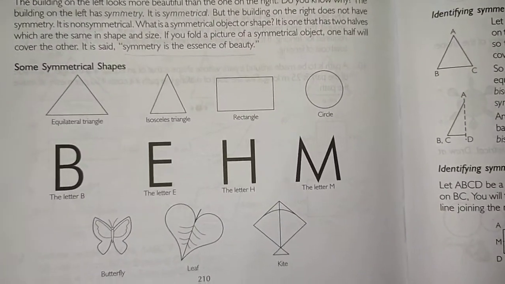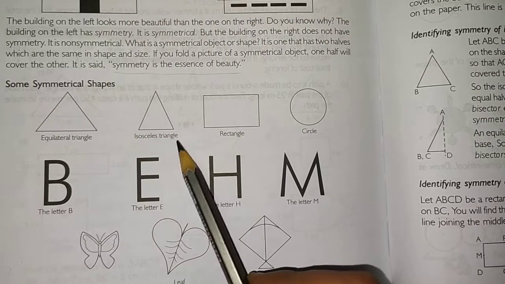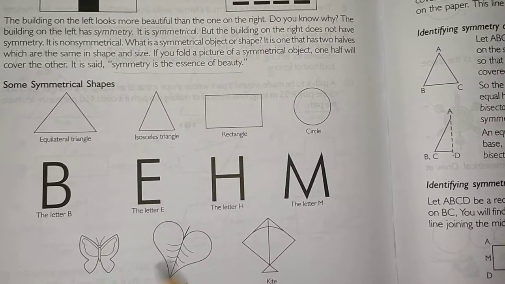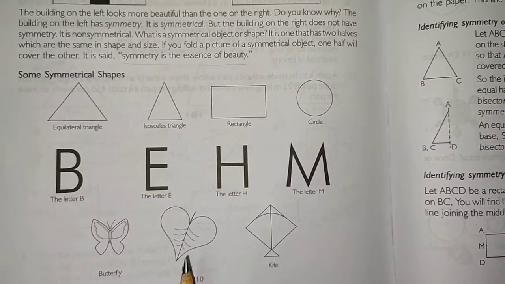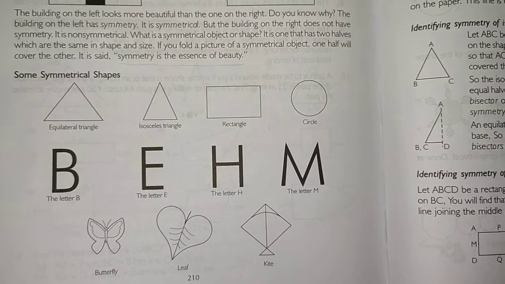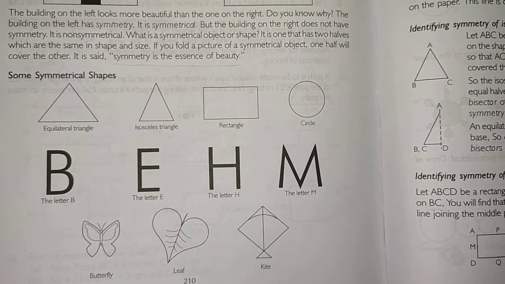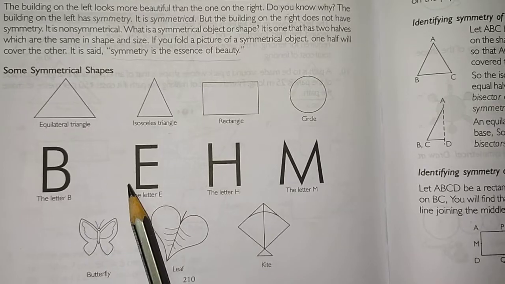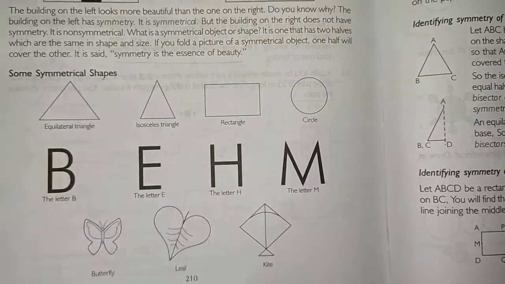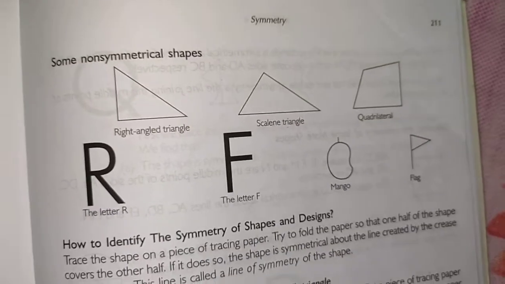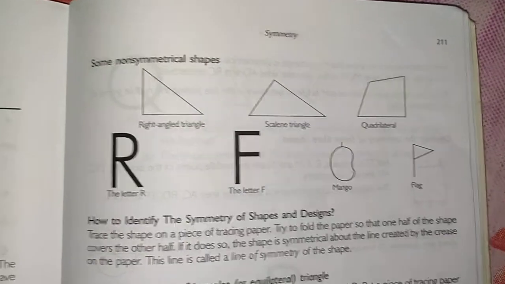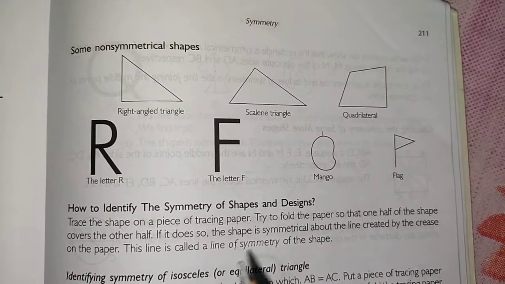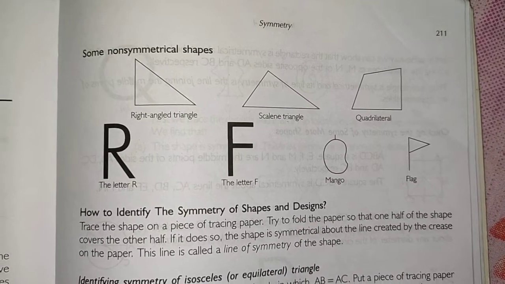Okay, so now look here, these are some symmetrical shapes. This is an equilateral triangle, isosceles. If we divide all of these through the middle, it is divided into two equal halves. So these are called symmetrical shapes. Now look here. These are some non-symmetrical shapes. We cannot get two equal halves if we divide them along the middle.